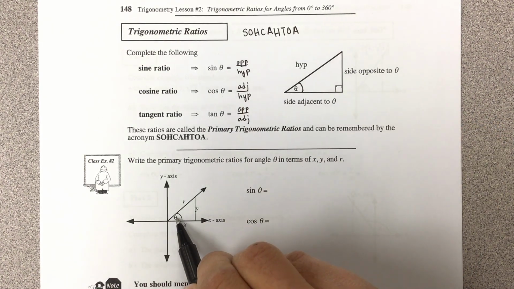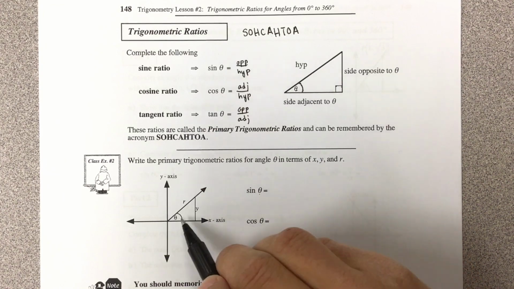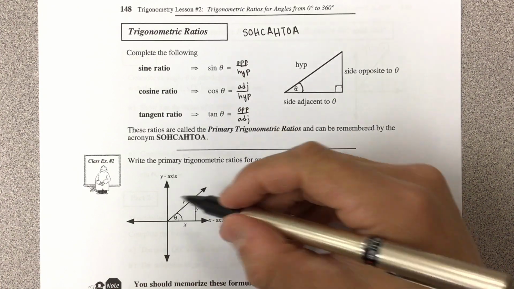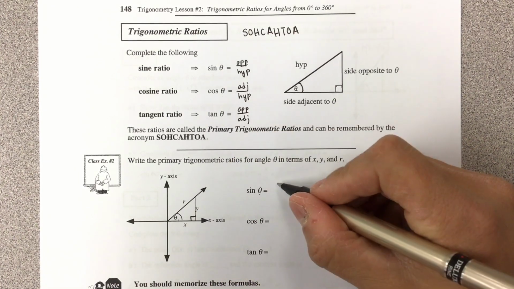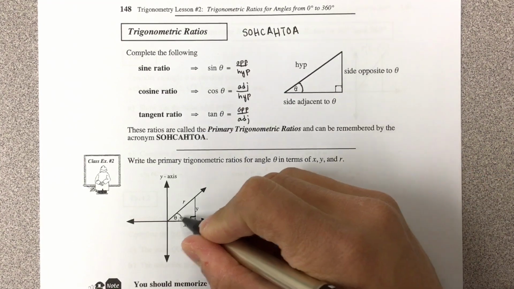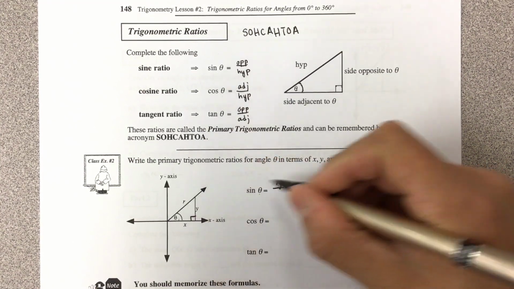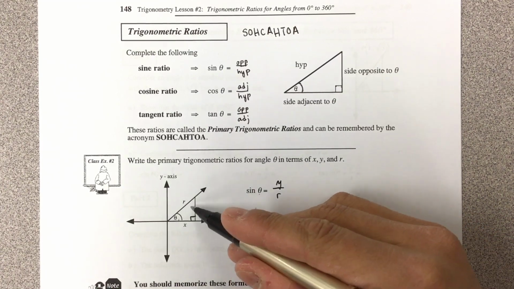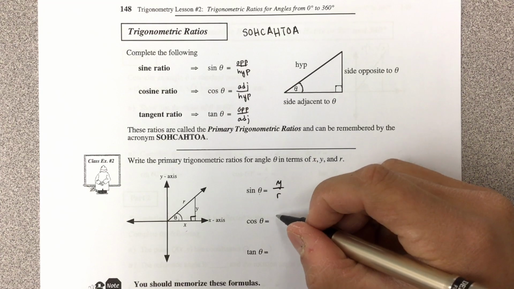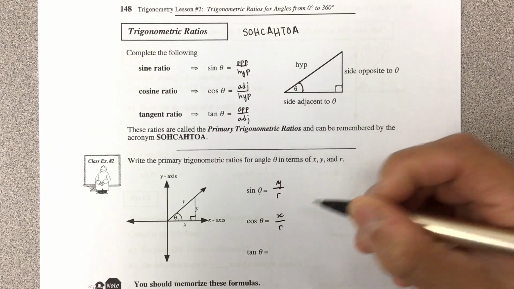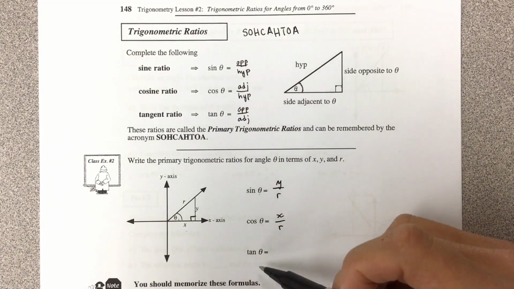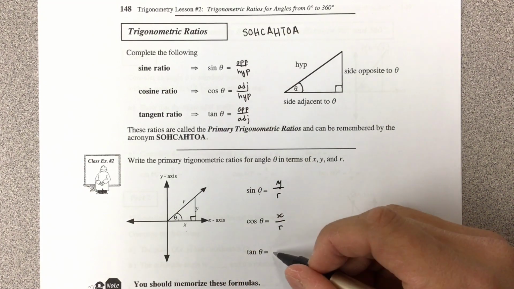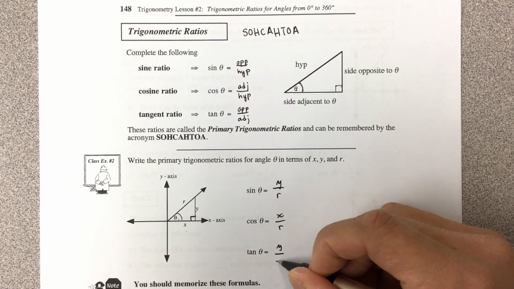So if this is my angle theta, then my sine of my angle is going to be my opposite over hypotenuse, which if this is my right angle is going to become y, because that's opposite, over my hypotenuse, which is r, y over r. Cosine theta then is going to become adjacent over hypotenuse, which is going to become x over r. And my tan theta is going to be equal to the opposite divided by my adjacent, or y divided by x.